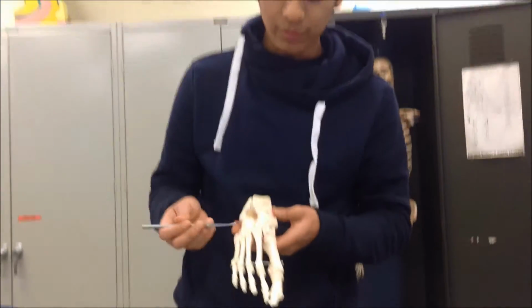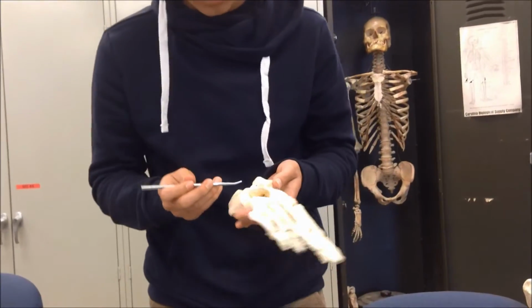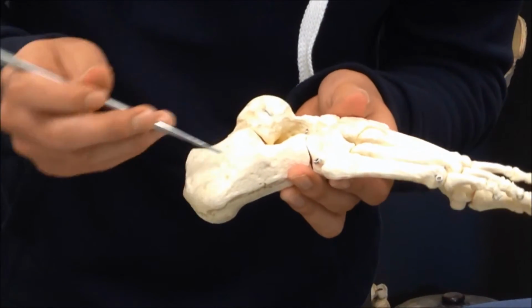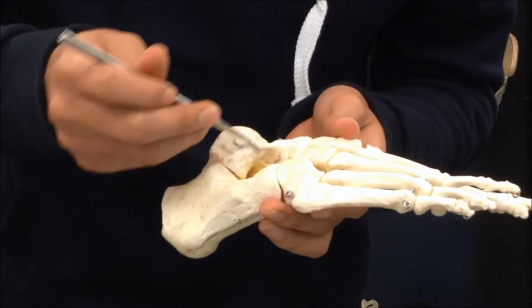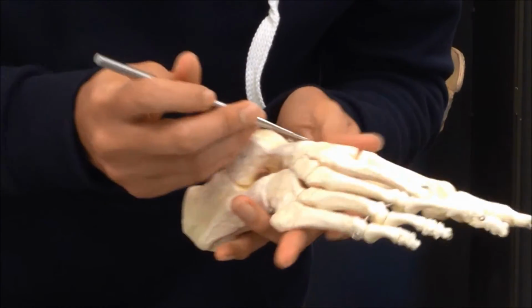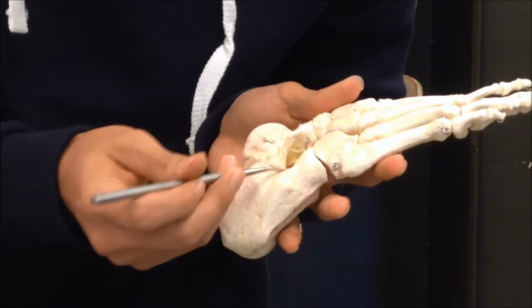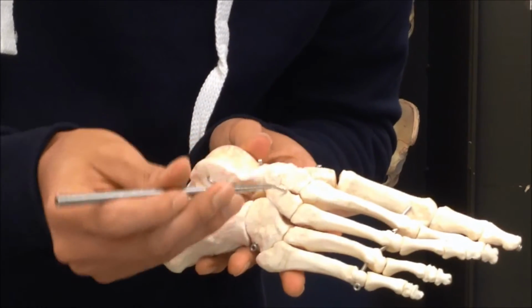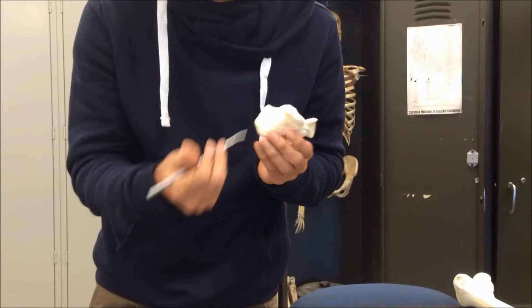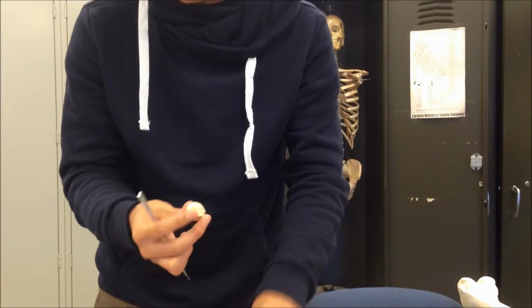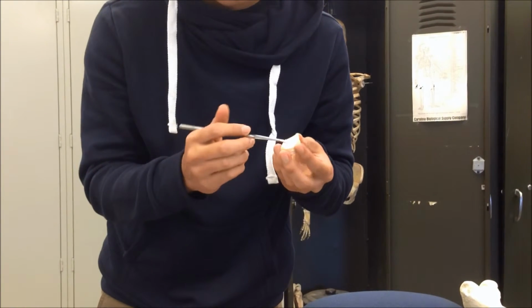Next we have a foot, which is a right foot. We have the biggest bone of it, which is the calcaneus. And then we have the talus and the navicular, which is connected to the talus. And then we have the cuboid, which is connected to the calcaneus. And then we have the cuneiforms right here. There are three of them. We actually have a loose calcaneus, a loose talus, which is pretty small, and then we have a loose navicular.